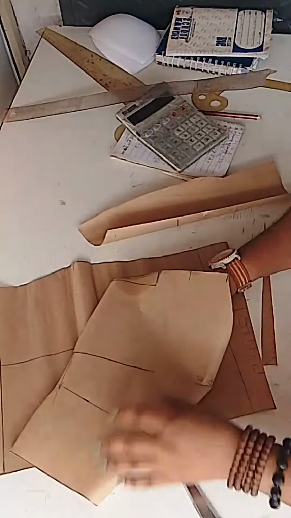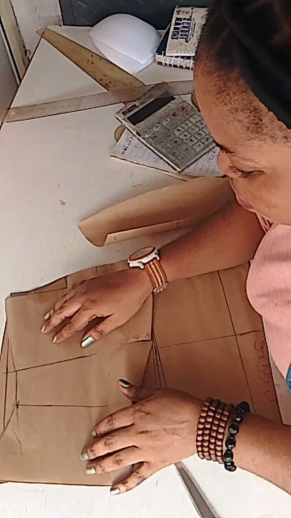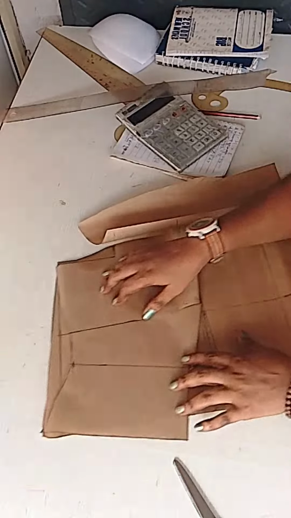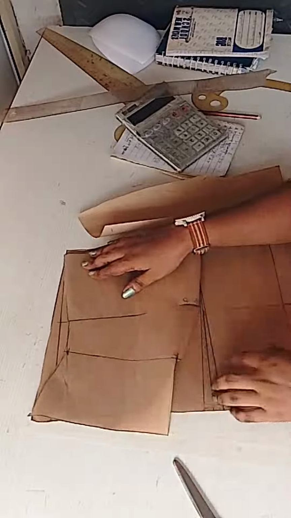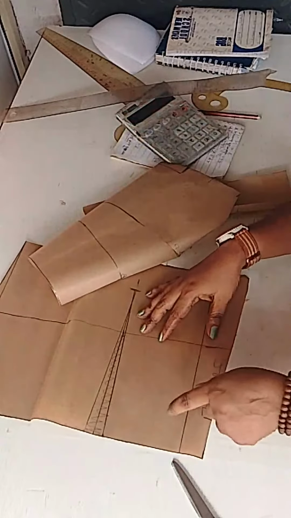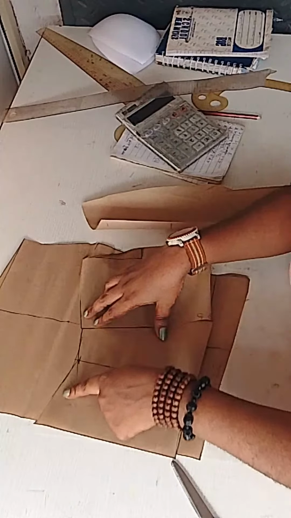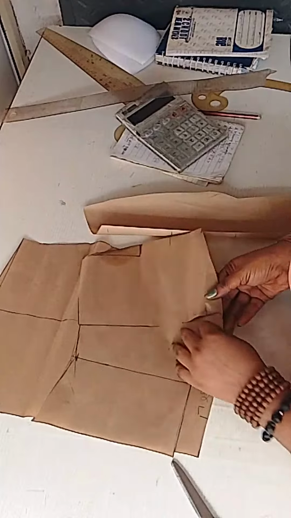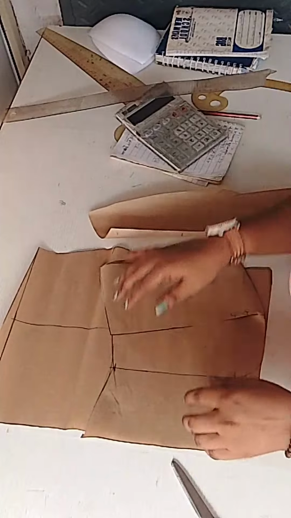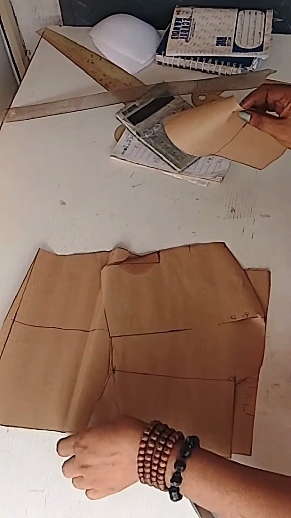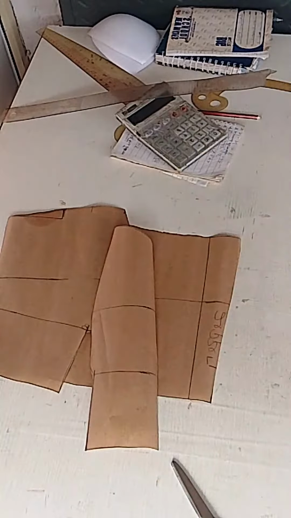Whew. Teaching is not a small work, guys. So you see, can you see? The sides are equal. If we had not deducted or reduced the half length of the back by 2, our front side pattern would have been longer than our back pattern, and that would have affected your garments.